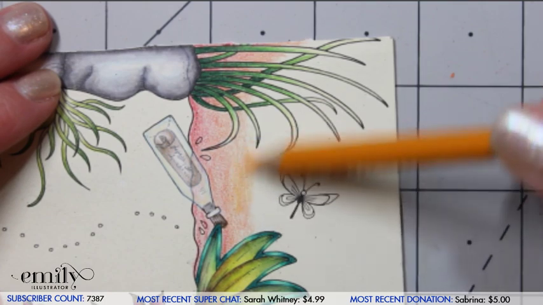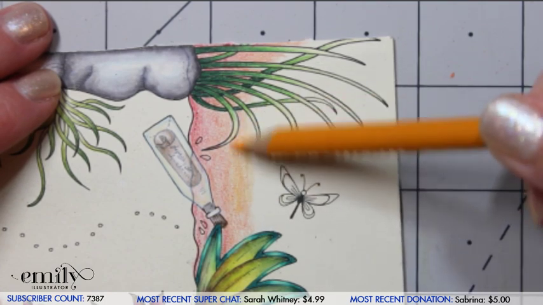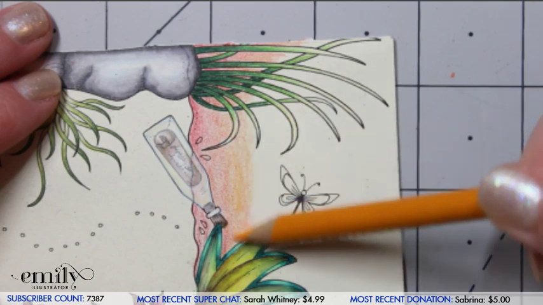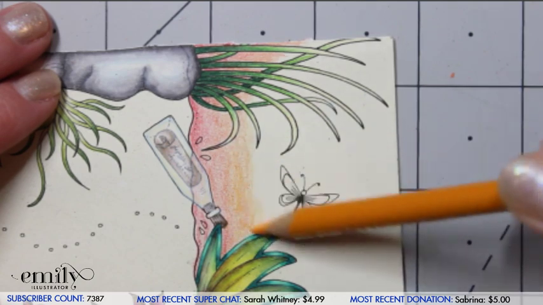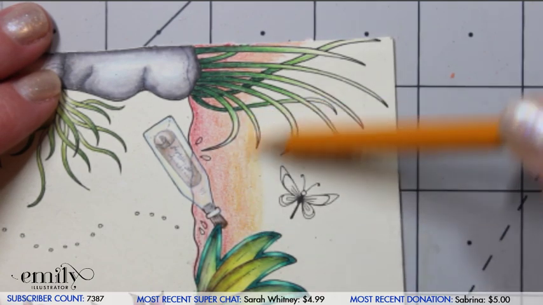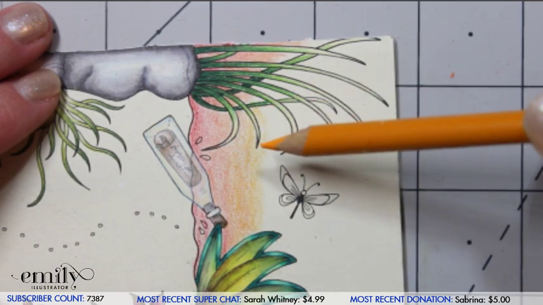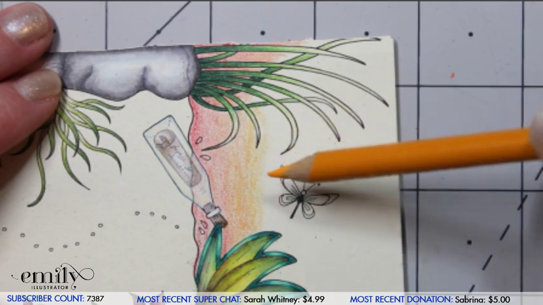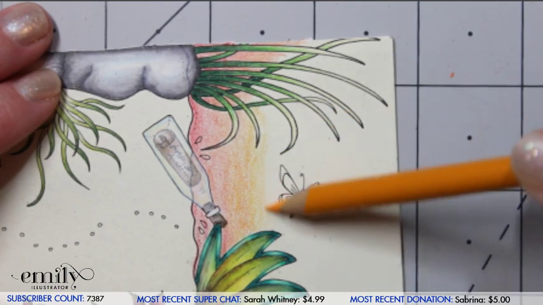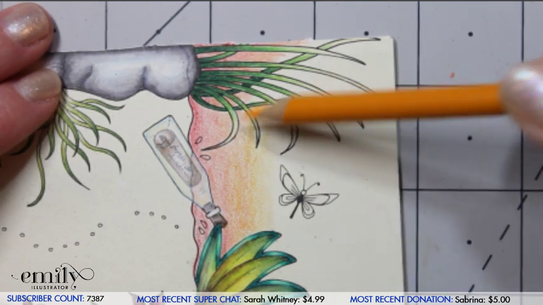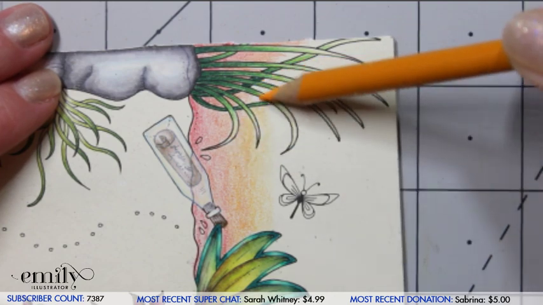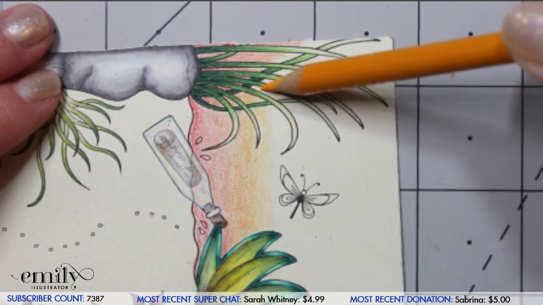Okay. We're going to go down into that pale vermilion. Oh, with the hidden fees. That's a shame. Okay.